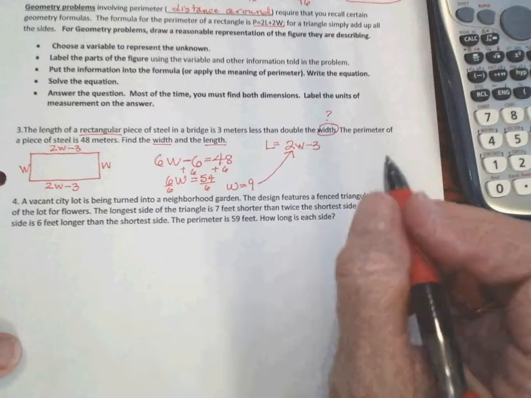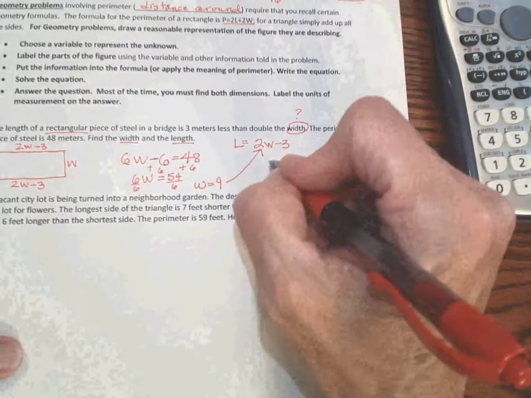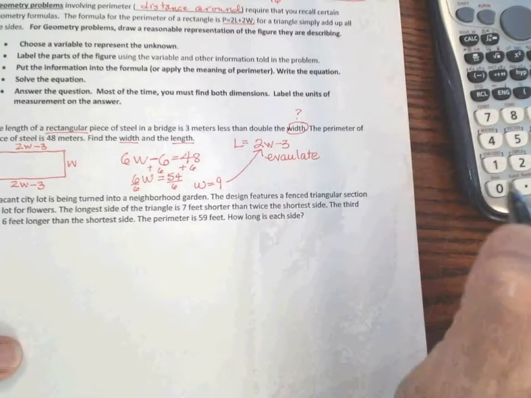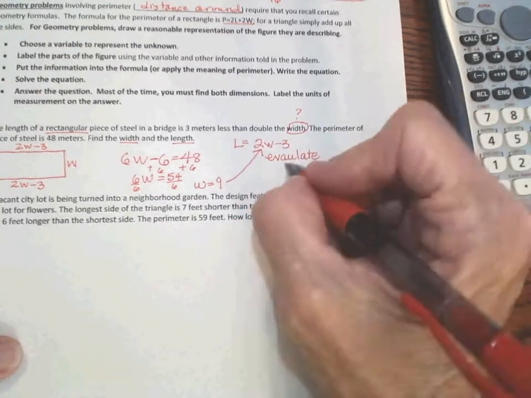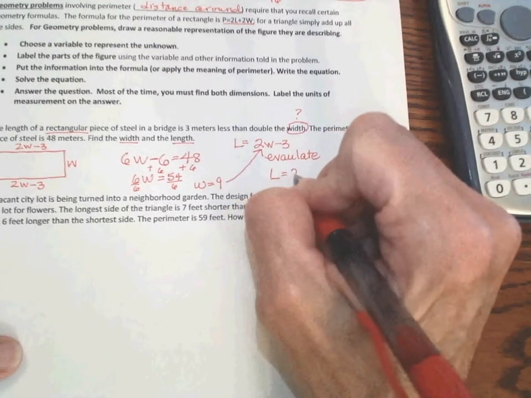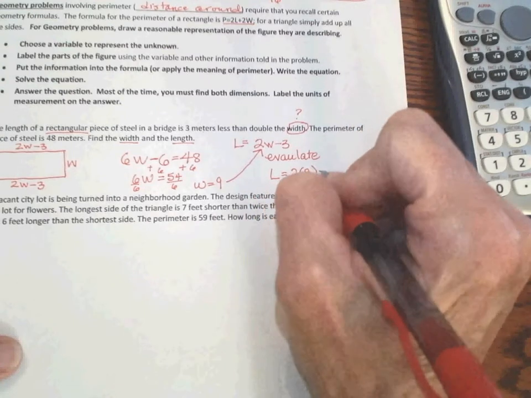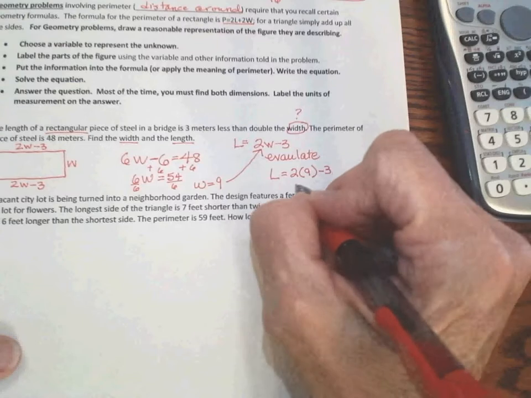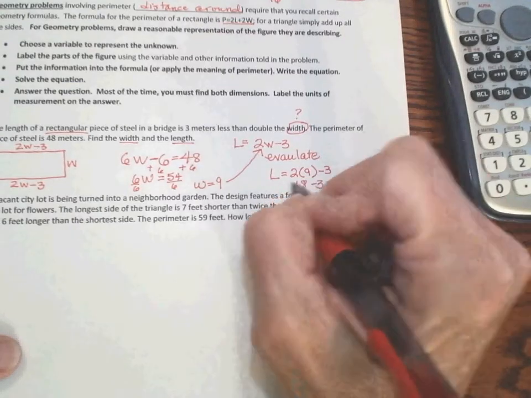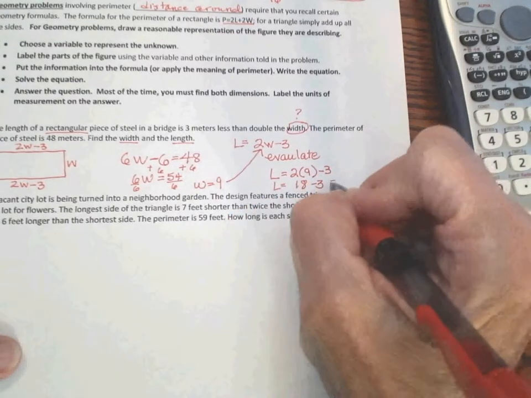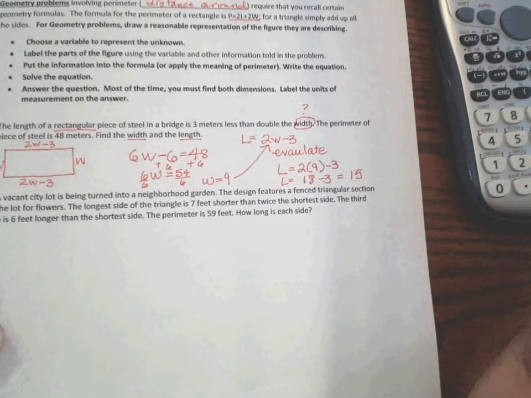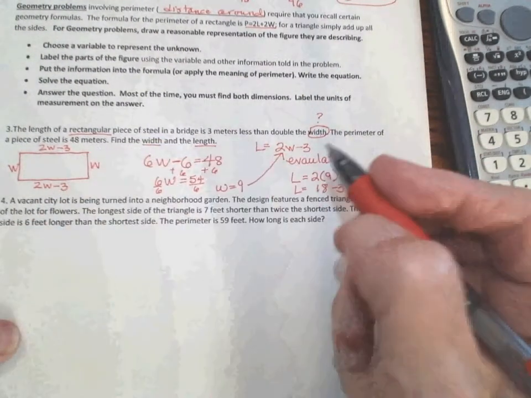And then now that I know what W is, I can go up here and I can plug it in and substitute the value. You know what that's called? Evaluate. Okay, evaluate by plugging it in. So my L is going to be 2 times 9 minus 3. So 2 times 9 would be 18 minus 3. So L will equal 15.